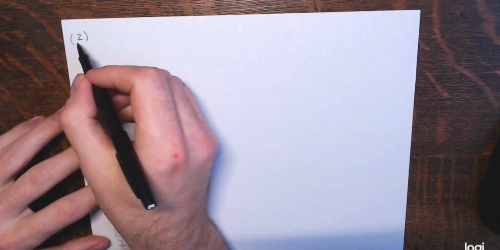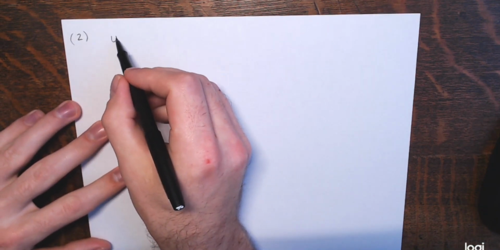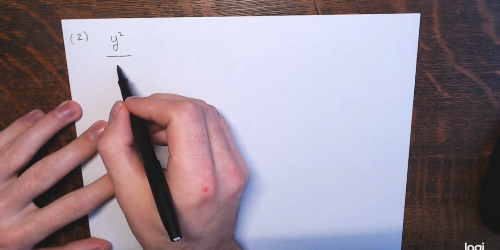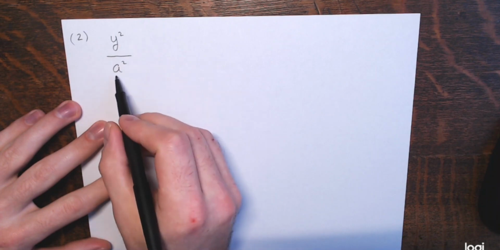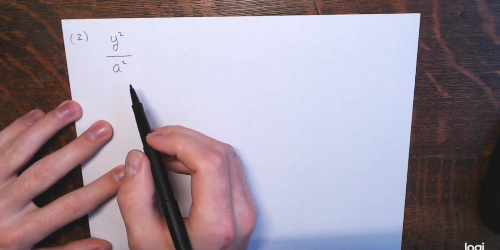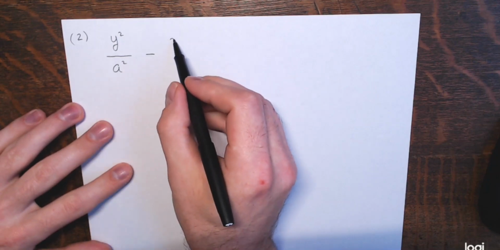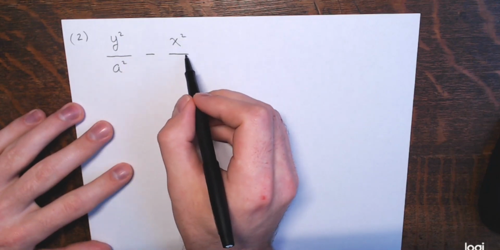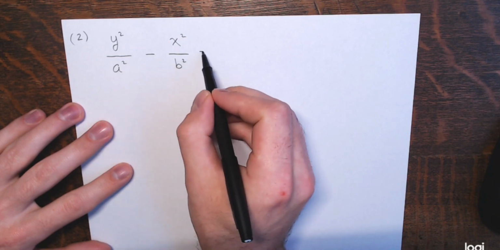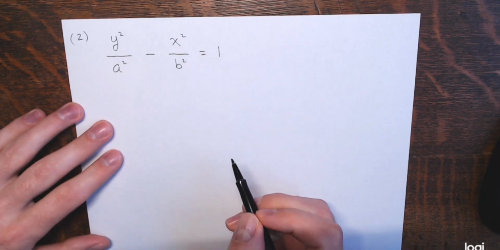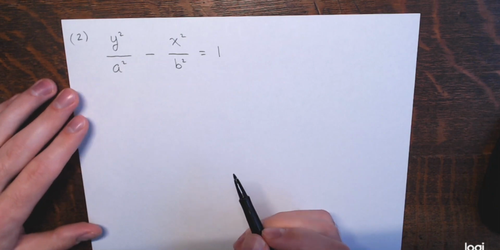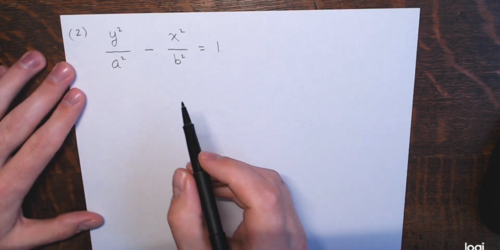So the second one is very similar. It's going to be y squared divided by a squared. It's always a squared under the positive term. It doesn't matter which one's bigger this time. Minus x squared over b squared equals 1. And again, the center is the origin.